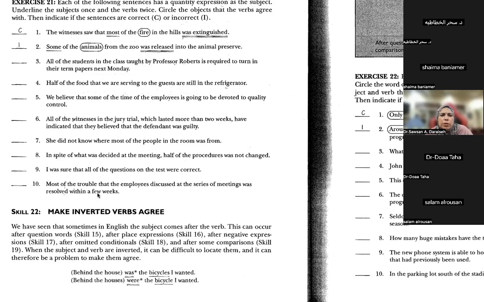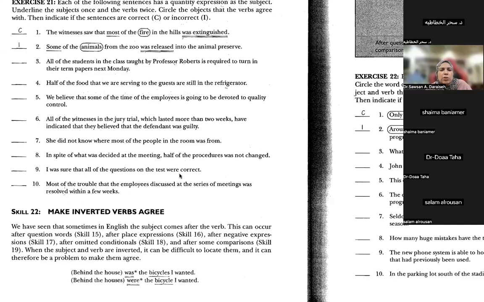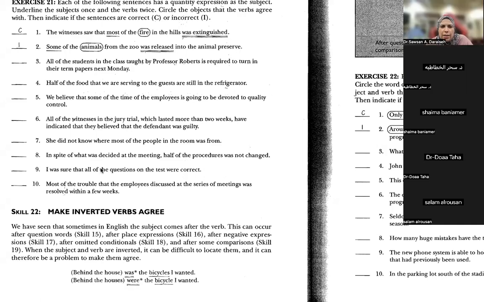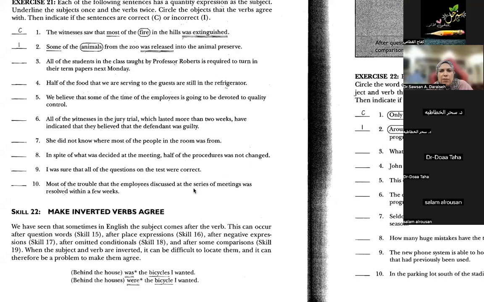Good, yeah. So here, guys, as you can see, this is a clause because there's the connector that, but a clause still has the same structure as a sentence. You know that there should be a subject, there should be a verb, there could be other elements and parts. No problem with that. So I was sure that what? All of the questions on the test. Here, questions is plural, and the verb is were: questions were correct. Thank you so much. You did amazing. Nothing is wrong with the sentence and everything about it is correct.